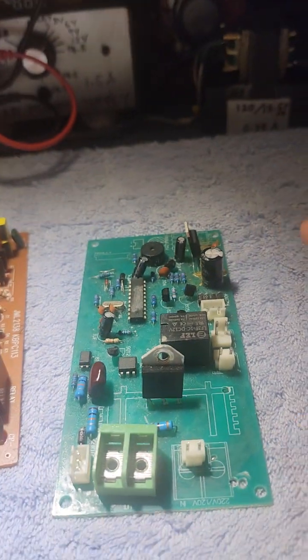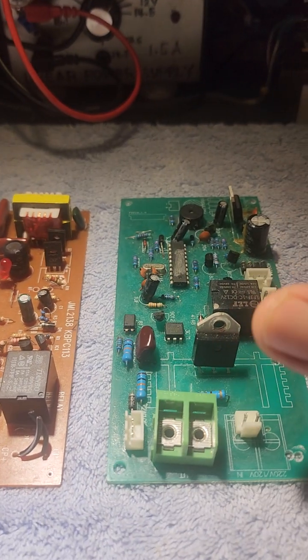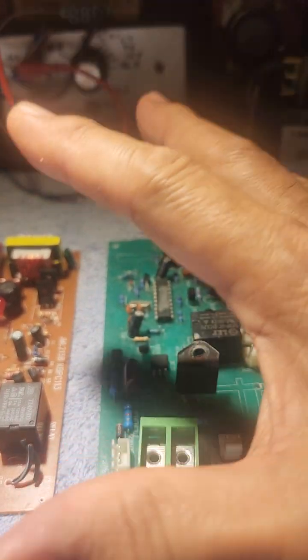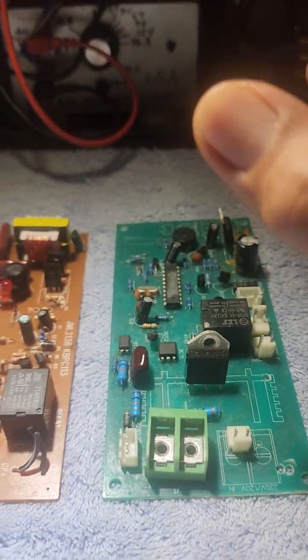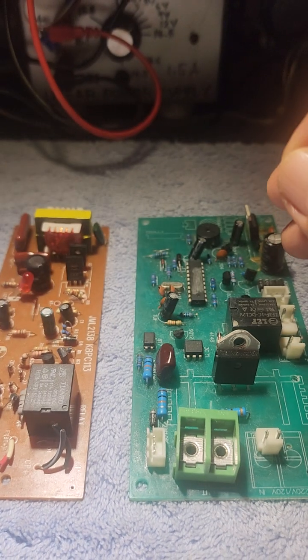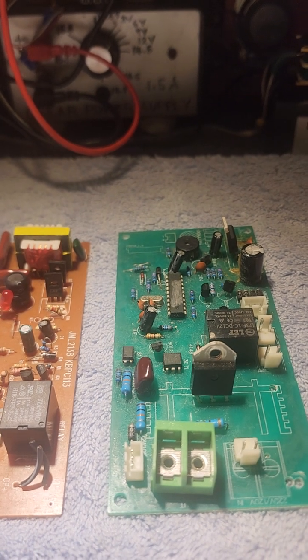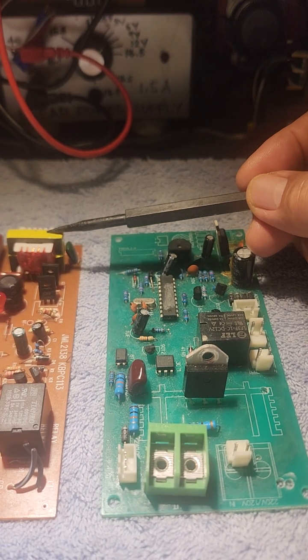That's it, guys. That's how to identify the electronic components on a circuit board. At least we could identify all the components, and if you can identify them, you know how to measure their value using the multitester. Like this one here, this is a transformer.